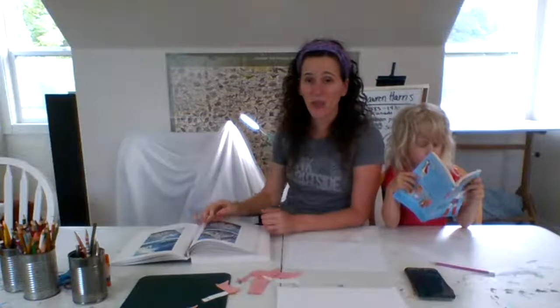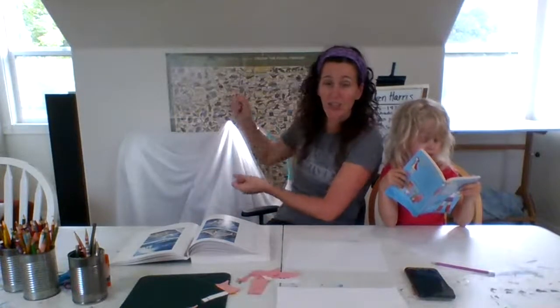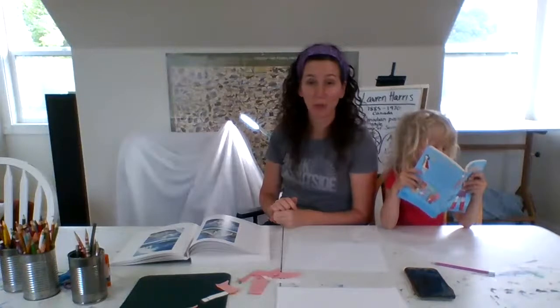So for younger students, maybe just even play around with this. Build an iceberg, bring a light next to it, and observe, discover how those lights and shadows change as you move your light away. And then if you want to draw it, get out your paper and go ahead and draw that as your art challenge for the day.